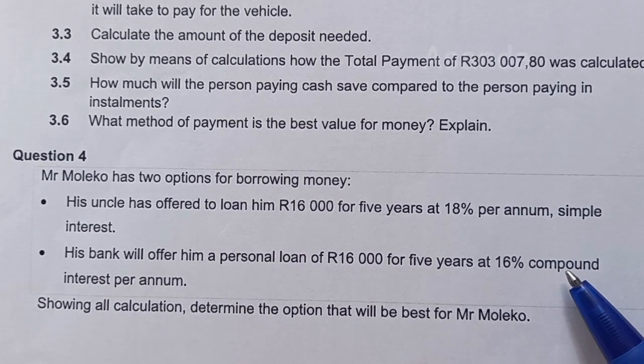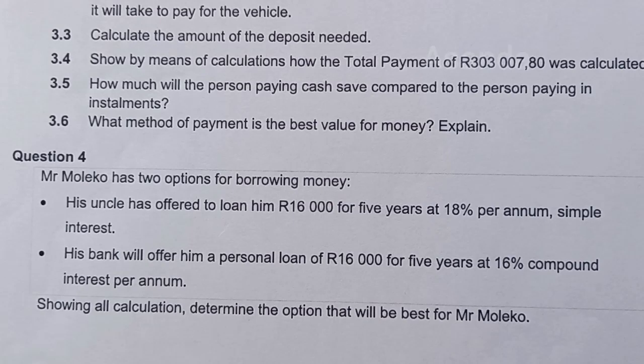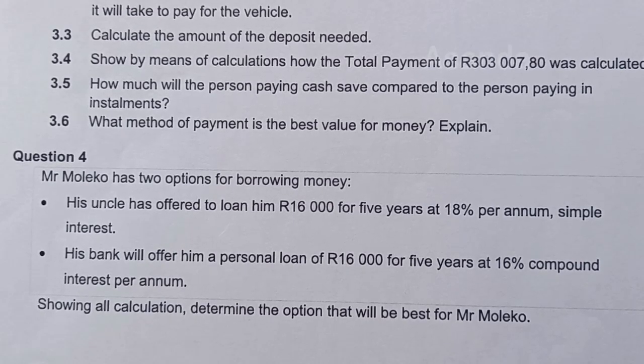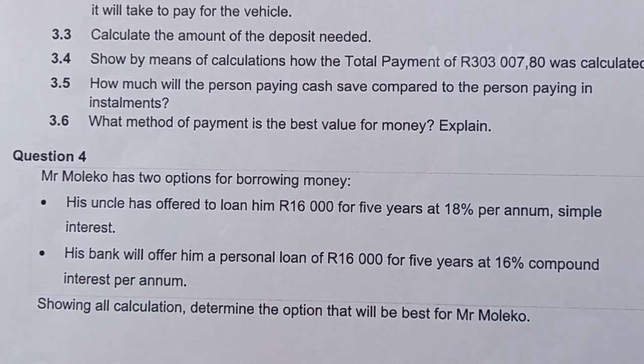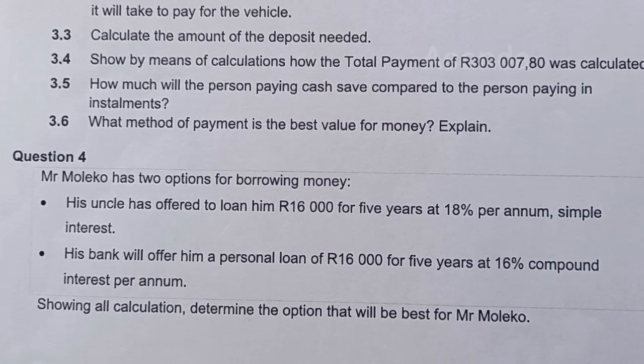Then we calculate interest. Now, for some of us who have changed from pure maths and now are doing maths literacy, you might be aware that you can calculate compound interest with a formula. In maths literacy, it's not allowed. You're just not allowed to do it. You are supposed to use a manual method. So you're supposed to use the year-to-year calculation. Never mind the formula, okay?